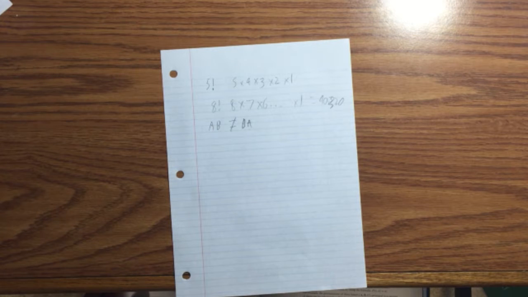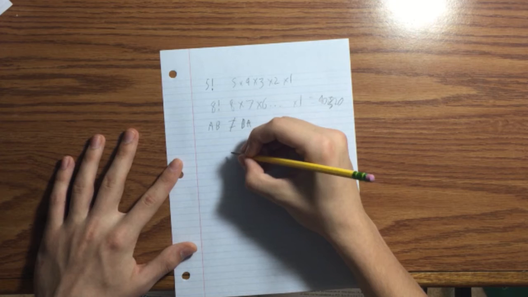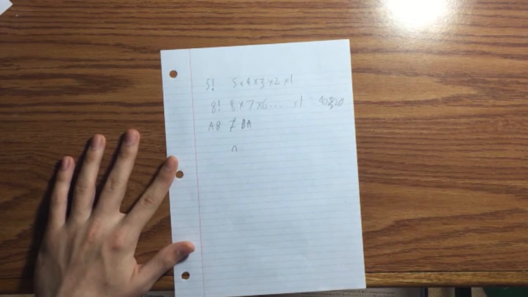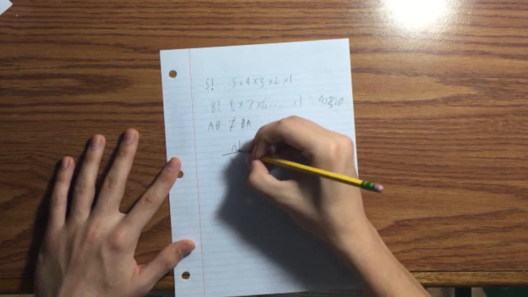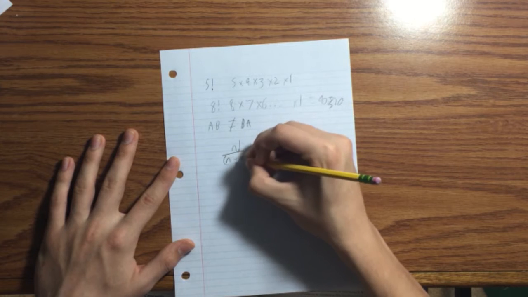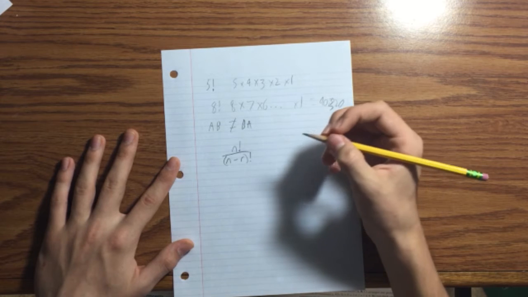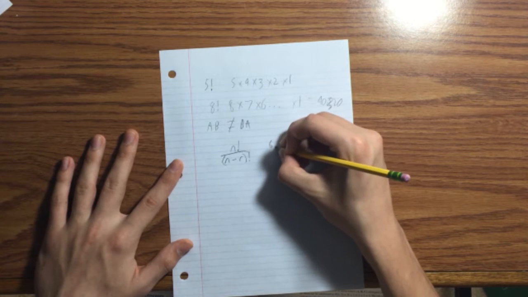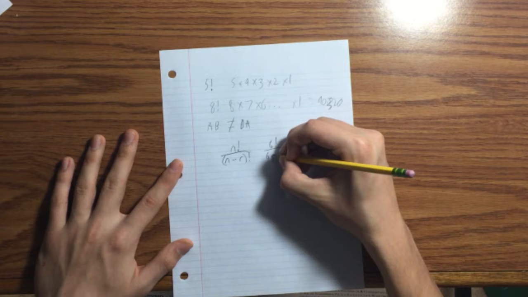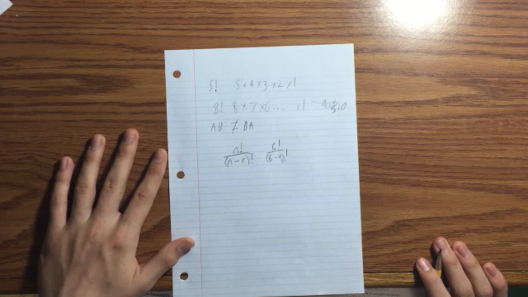Let's say we have the permutation of 6 objects taken 3 at a time. So the formula for a permutation is n, which is the original amount of objects, so in this case 6, n factorial over n minus r, in parentheses, r being the amount of objects you're taking out, so in this case 3, factorial. So in our problem here, the permutation of 6 objects taken 3 at a time would be 6 factorial over 6 minus 3, in parentheses, factorial. Now you just simplify from here.